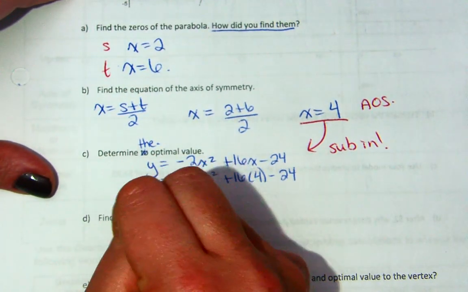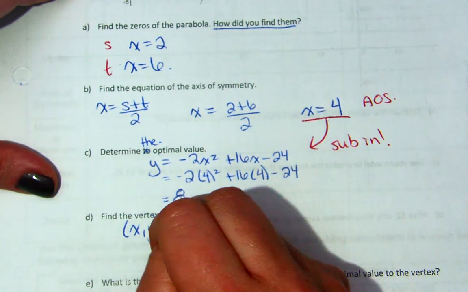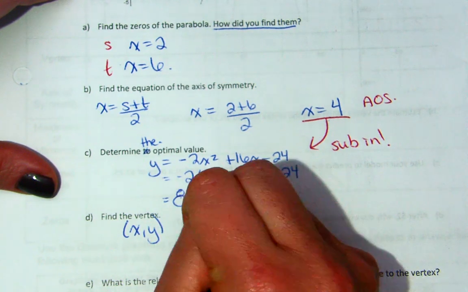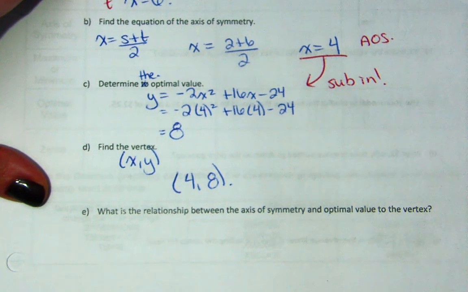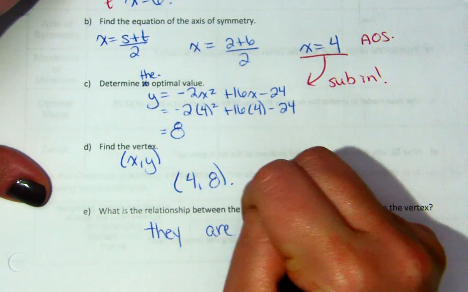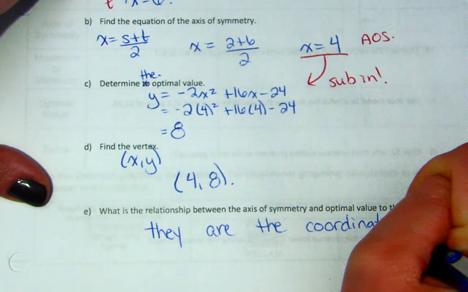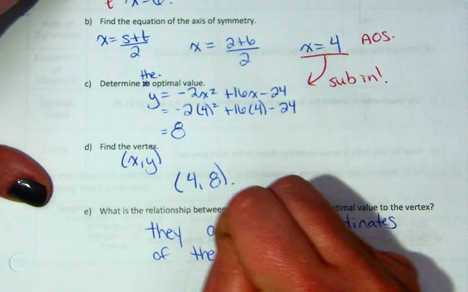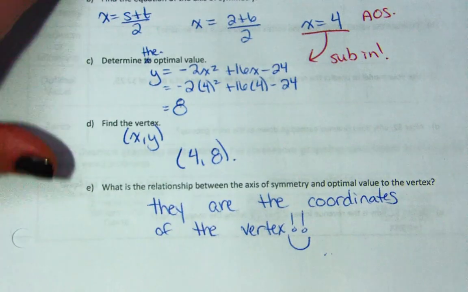The vertex has the coordinates of x and y. Well, x, y. So there are our coordinates right there. And finally, what is the relationship between the axis of symmetry and the optimal value to the vertex? They are the coordinates of the vertex. We just did that. We are so happy to have made that connection. Last one.